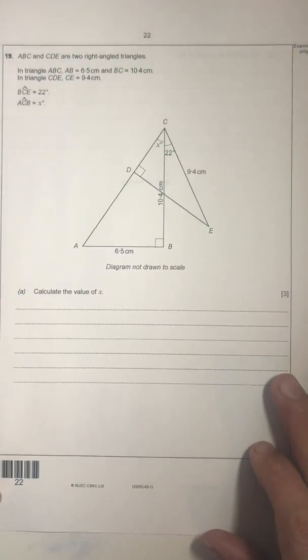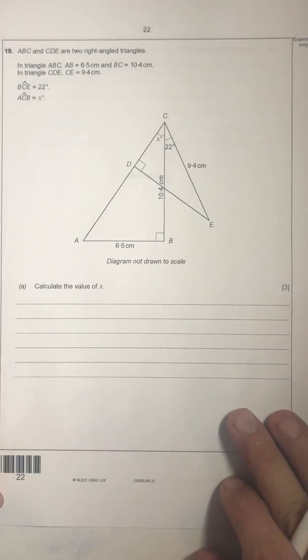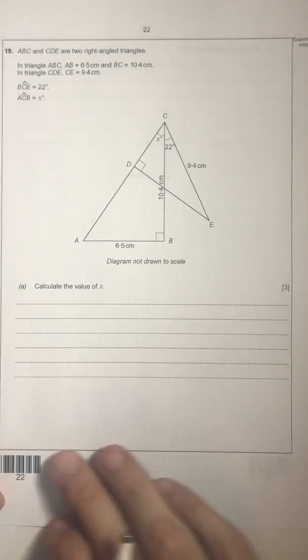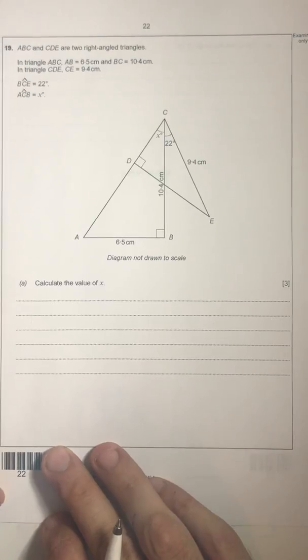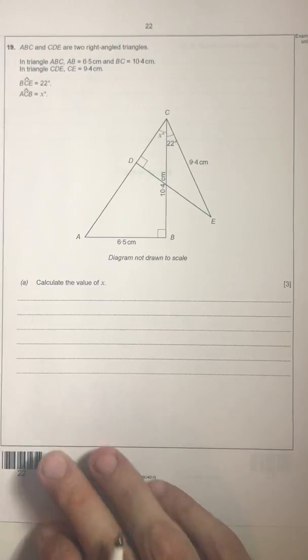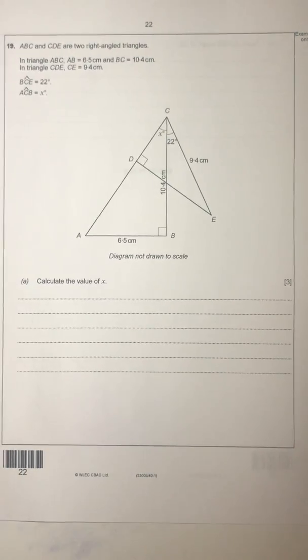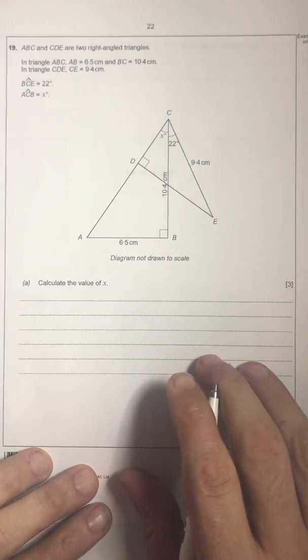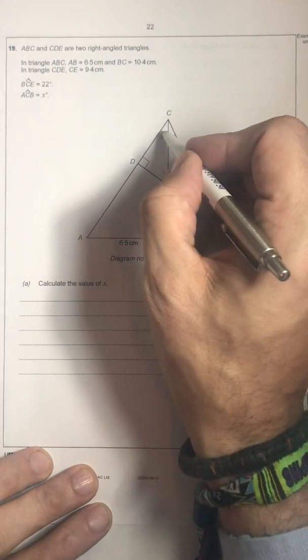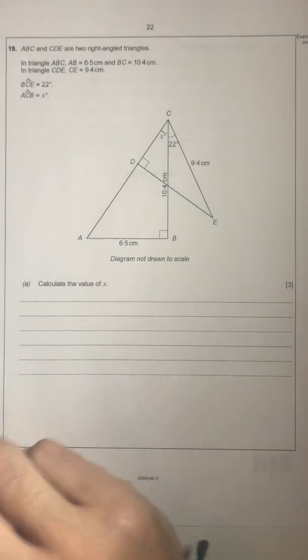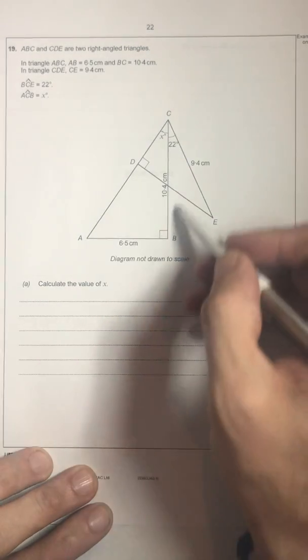Okay, last question. I've got 2 right-angled triangles and there's angles involved, so this is going to be trigonometry. Trigonometry questions are more than likely going to be very close to the end of the paper. So we're asked to work out the angle x first of all, which is this angle here. You need to try and ignore this triangle in a minute and just concentrate on the triangle ABC.